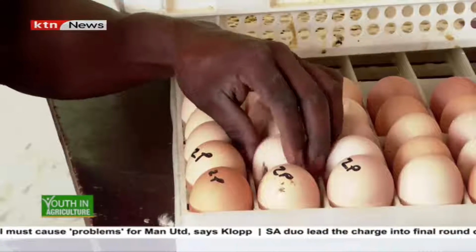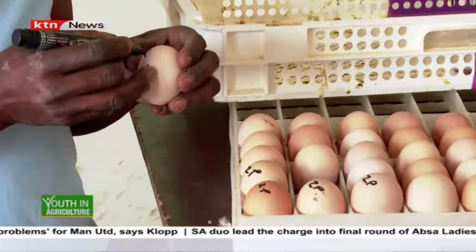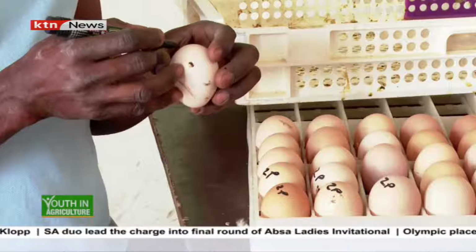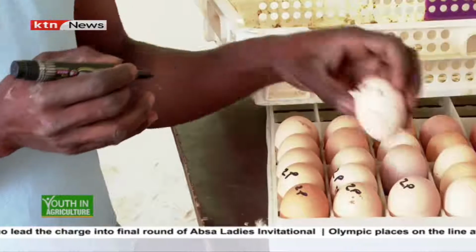Like in our case, initially I used to source eggs, but I realized that they just give me any eggs. So it is not the right breed. And sometimes they give you eggs which have a lot of inbreeding. The chicks, the products, will not be good. Okay. So the first thing is to know where you get your eggs. Are they the correct breed? Are they the correct parent stock?